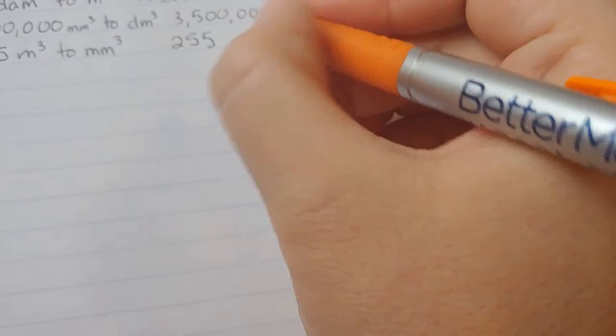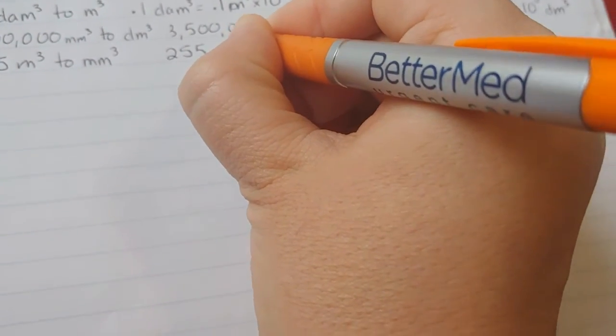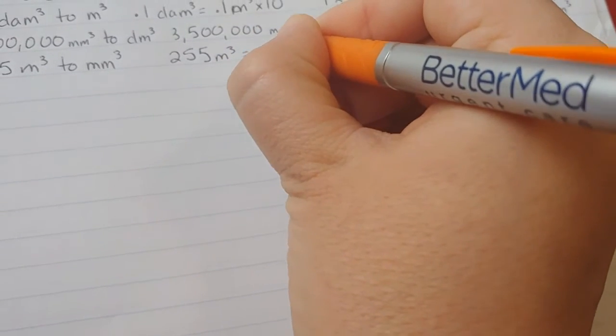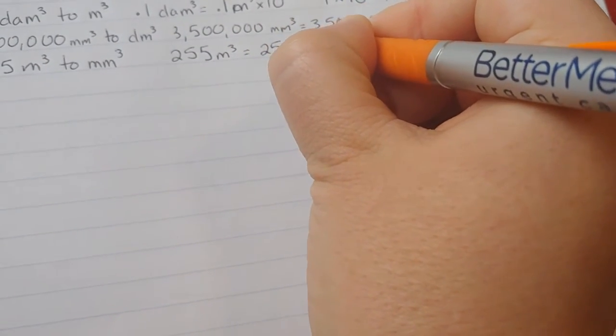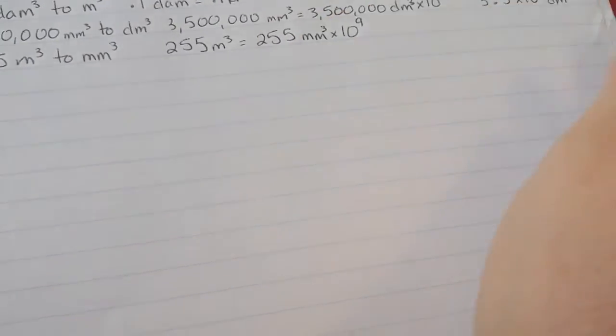But I'm cubing, so it's going to be 10 to the 9th. 255 times 10 to the 9th, that's millimeters cubed.